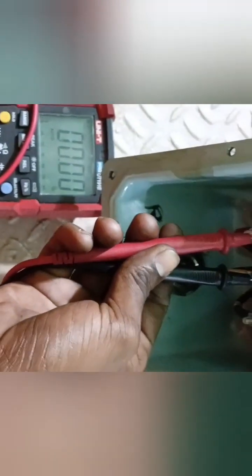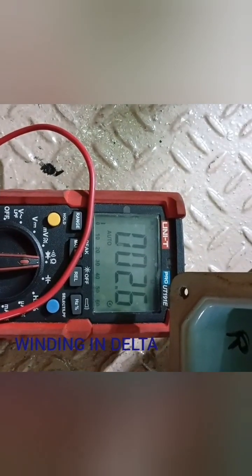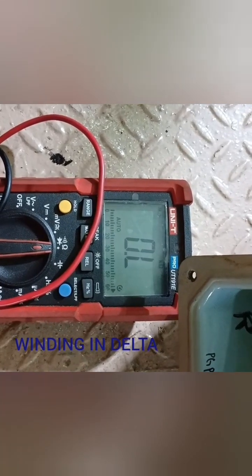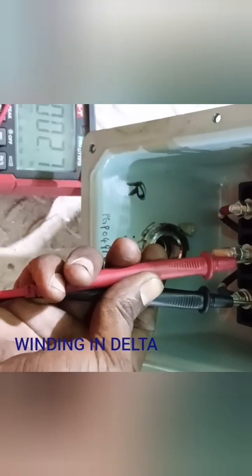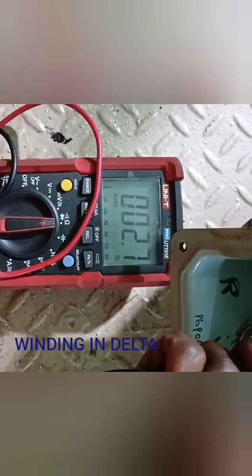So see, now I am measuring between the windings which were connected in the delta. I am getting a resistance of around 2.6, 2.7 ohms. I will measure for all three windings. I will get around 2.7, 2.6 ohms.